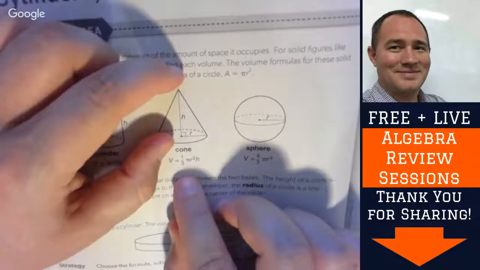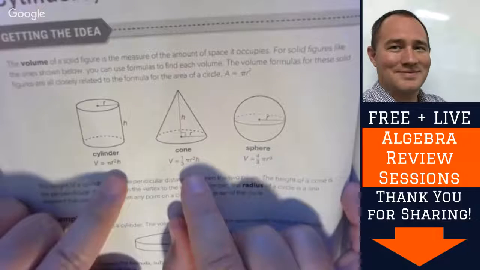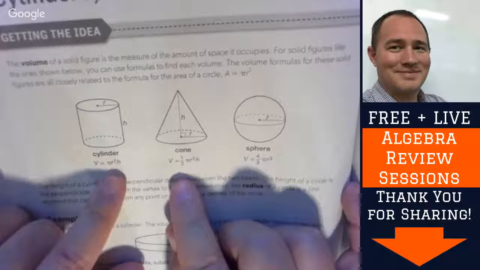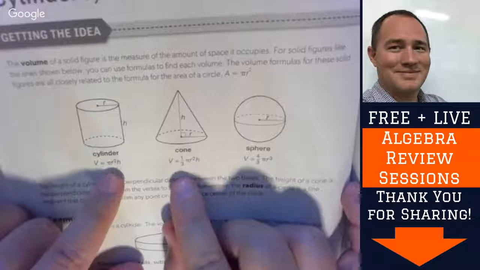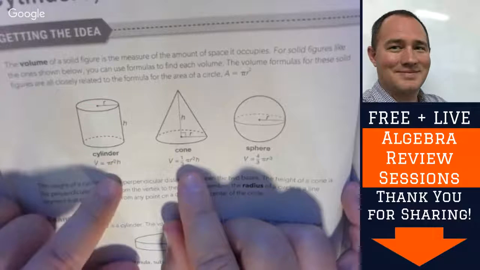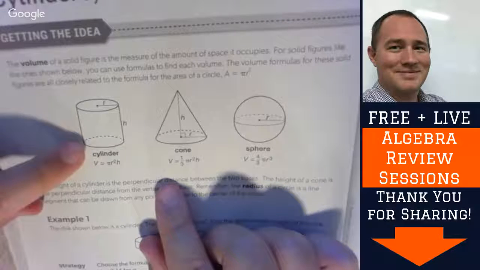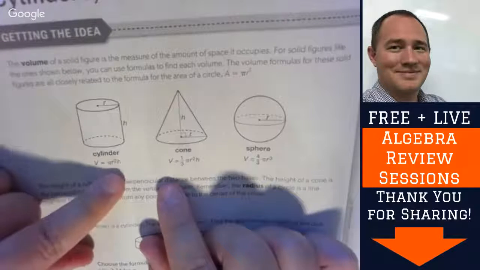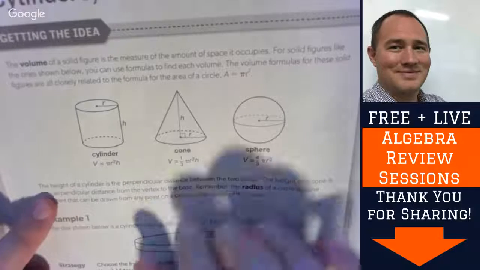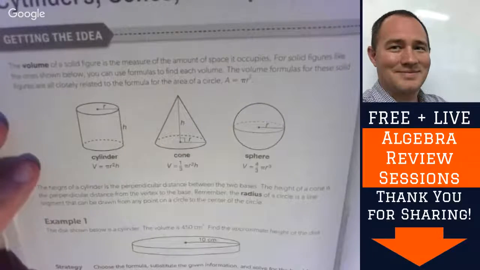See how closely the formula for a cylinder and a cone are. The only difference actually is that 1/3, right? So if we cut a cone out of a cylinder, then what's left would be 2/3 pi r squared h, right? So these are all pretty closely related, and they're all extensions in some way of a circle.